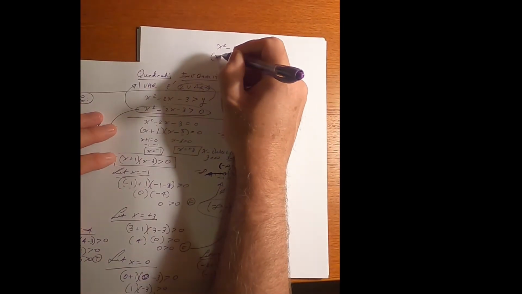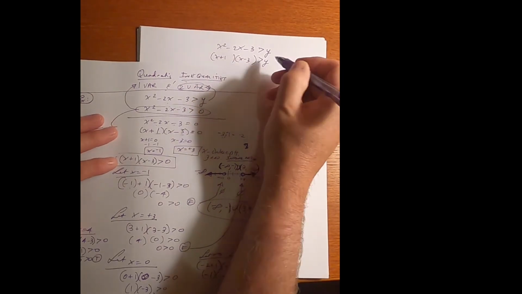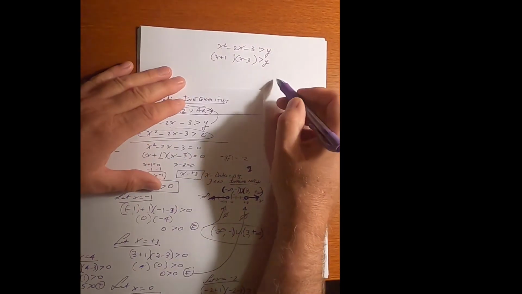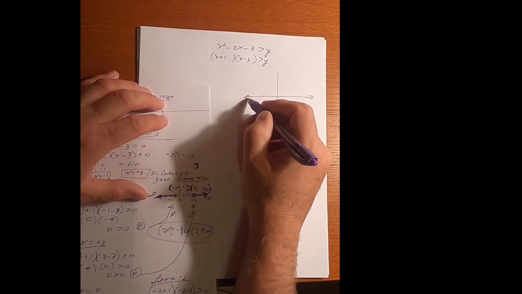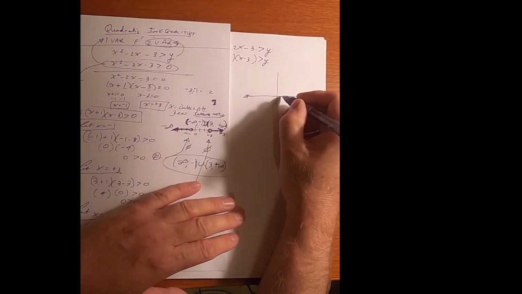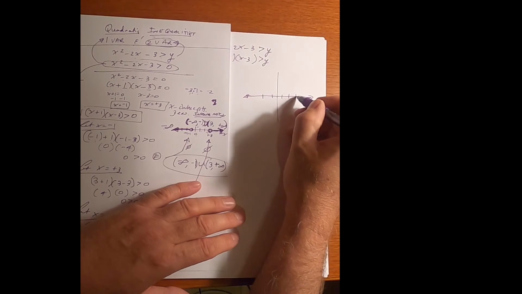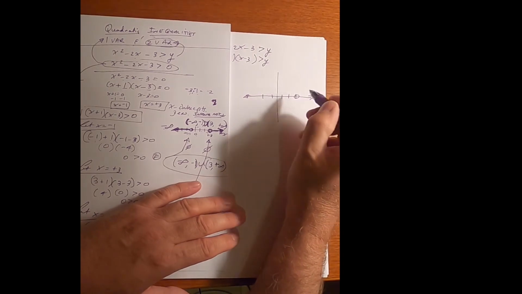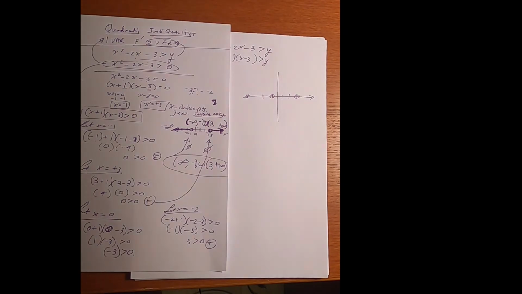We got here x plus 1 and x minus 3, okay, is greater than y. And then we found out we had x intercepts at plus 3 and negative 1. Okay, so here we had something going on here, and we had something going on here. We're going to draw a circle because it may not include it.